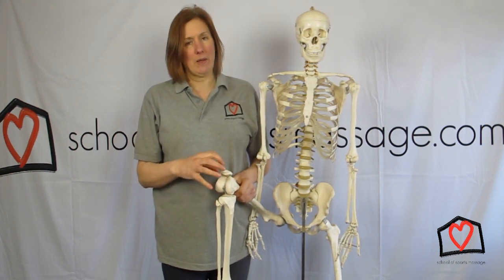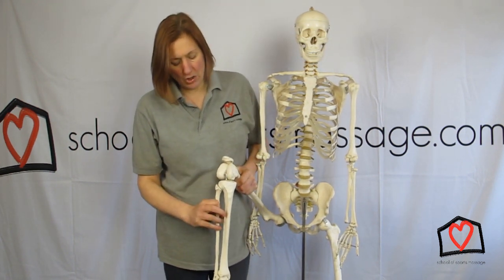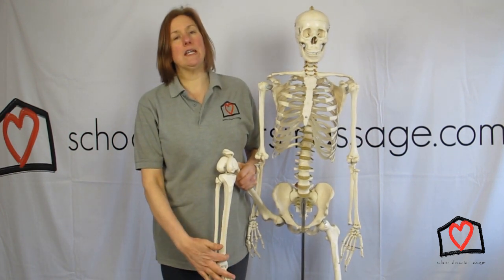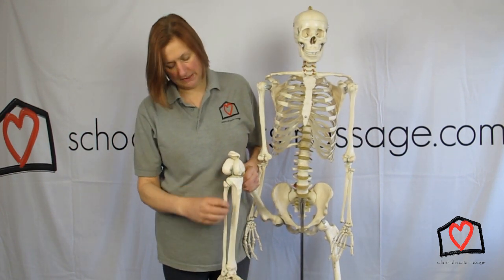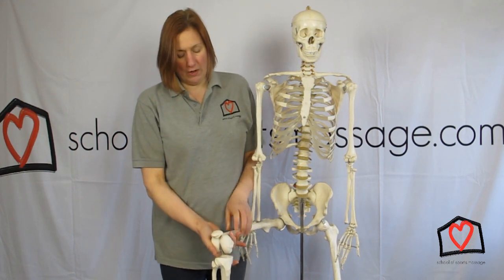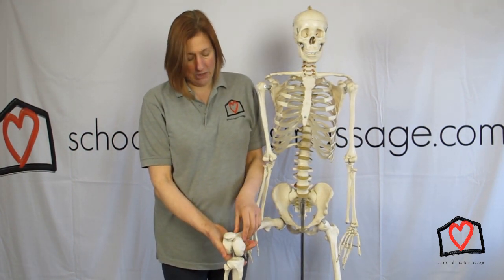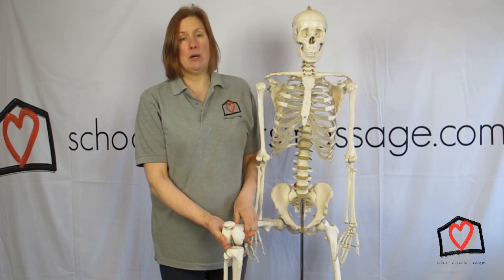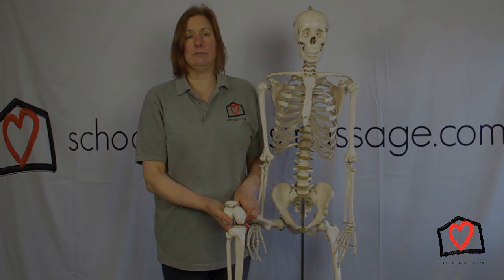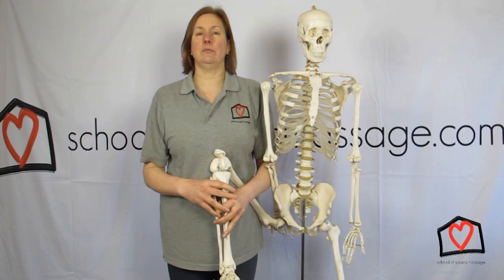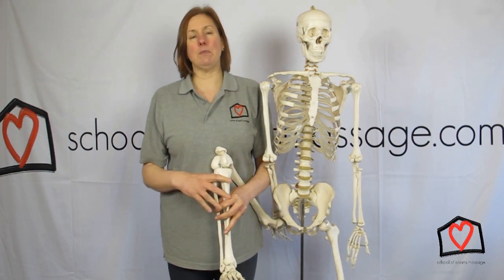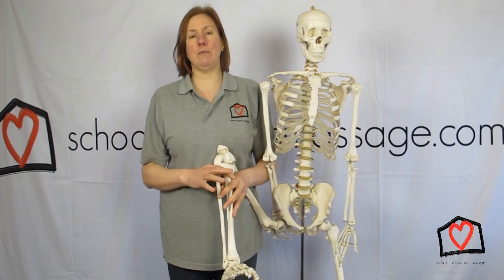Here we have 4 bones associated with the knee. You have the tibia on the inside of the lower leg and the fibula down the outside. You have the patella, which is a sesamoid bone, and then you have your femur, which is your upper leg bone. Okay, so now we've looked at the bones, let's have a little look at the bony landmarks.